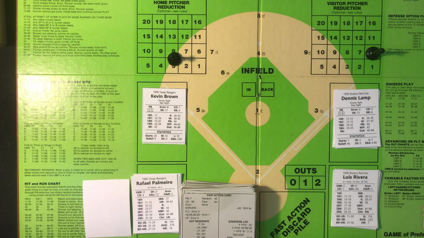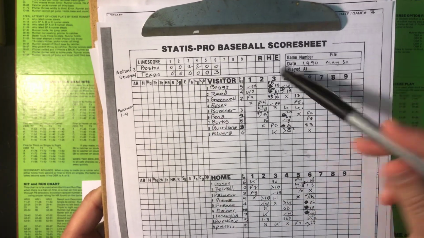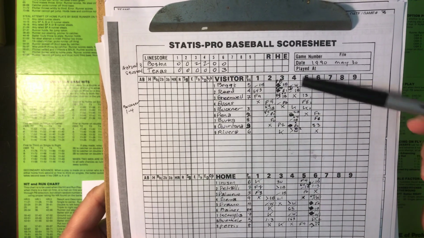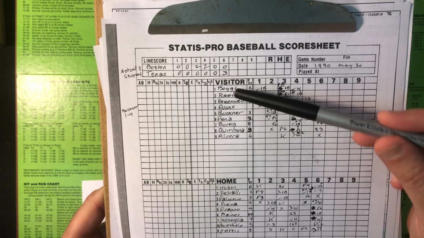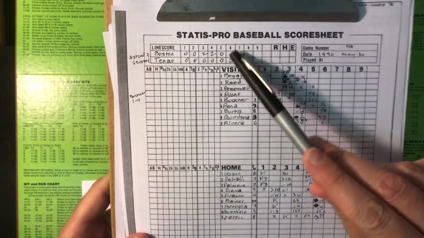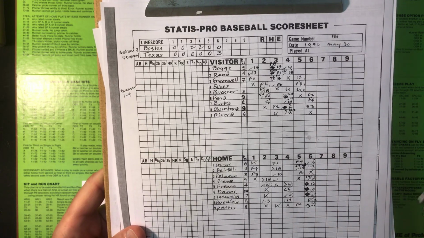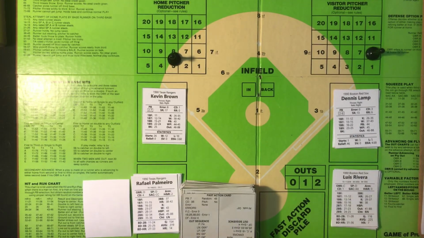I'm keeping score over to my left. I'm using the old Statis Pro score sheet just for nostalgia. I copied these. I don't really like it. The boxes are too small. I don't like the fact that they don't give you space to write people in. But, you know, hey, it's the Statis Pro official score sheet, so I'm respecting history by using it the way it is. So, we're in the top of the 7th.